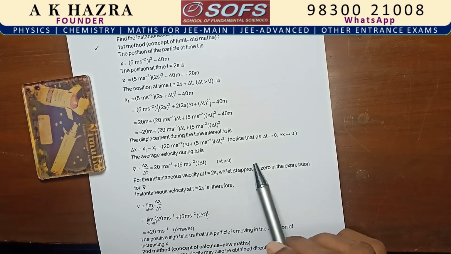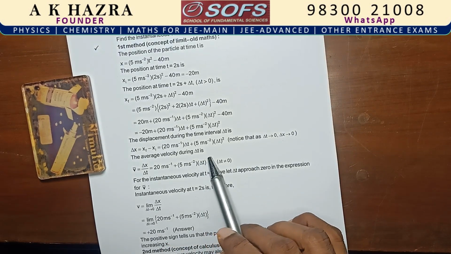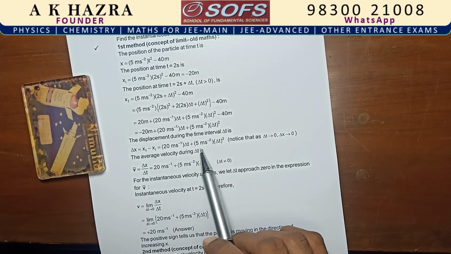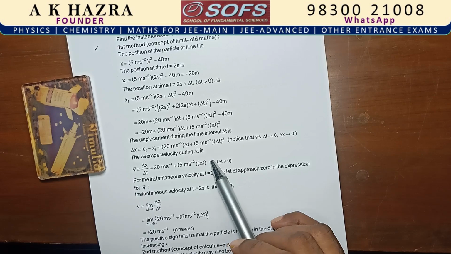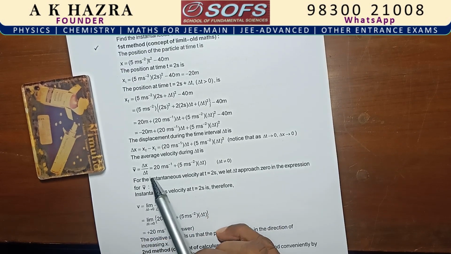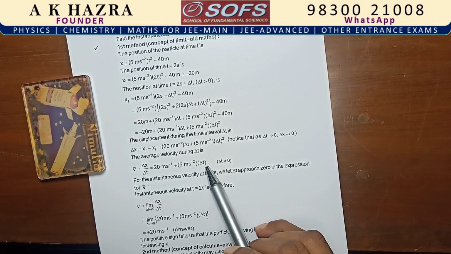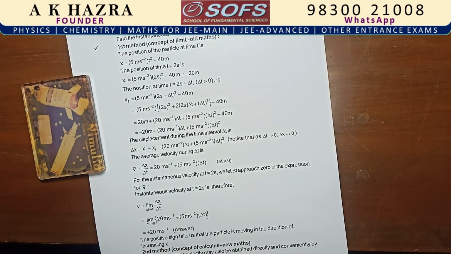So you see, the average velocity during the time interval is what? Delta x by delta t, just dividing both sides by delta t not equal to 0. So we can divide both sides. So 20 meter per second plus 5 meter per second square delta t. Now we are going to find the instantaneous velocity at t equal to 2 seconds.